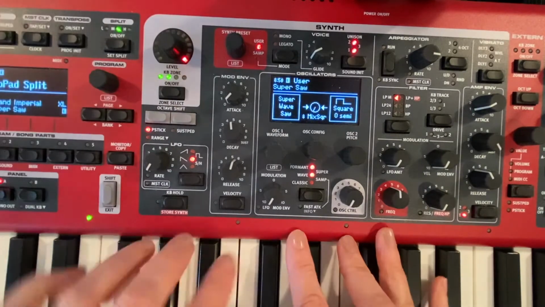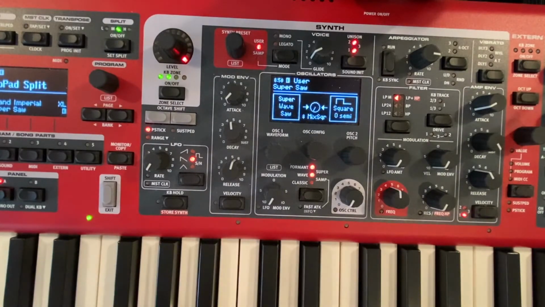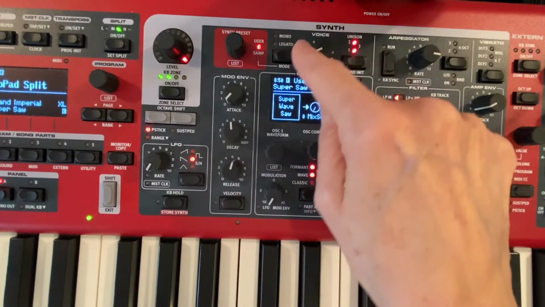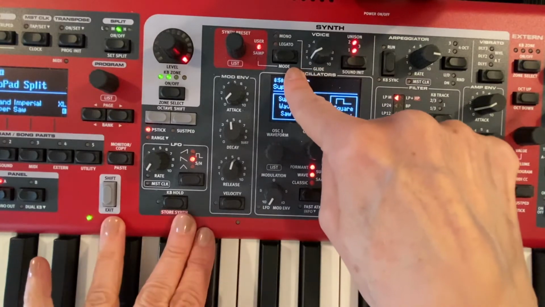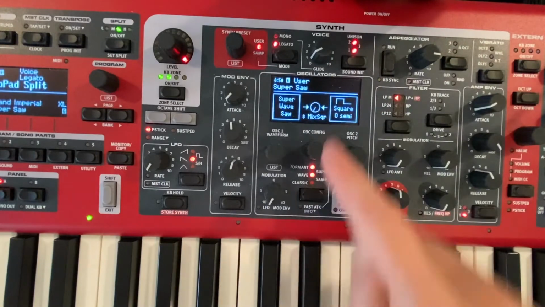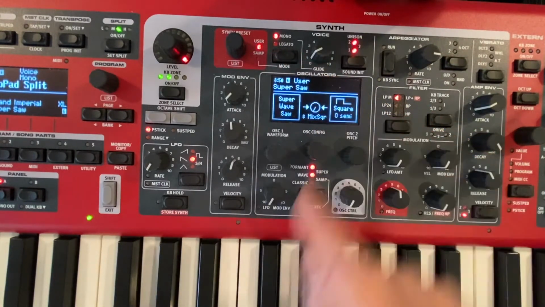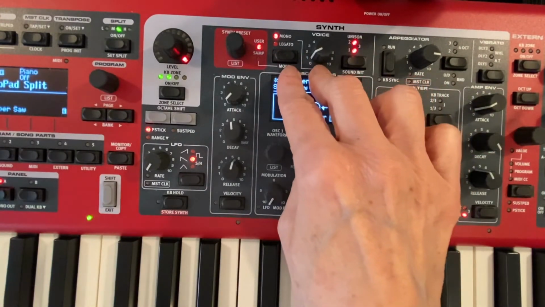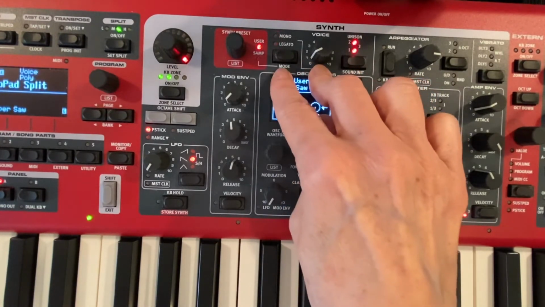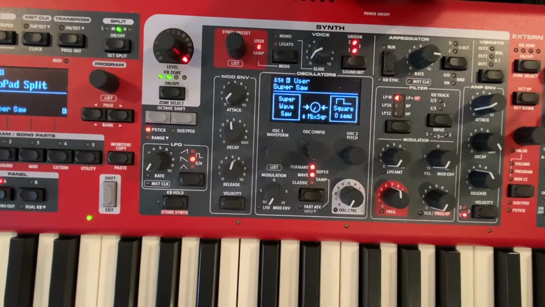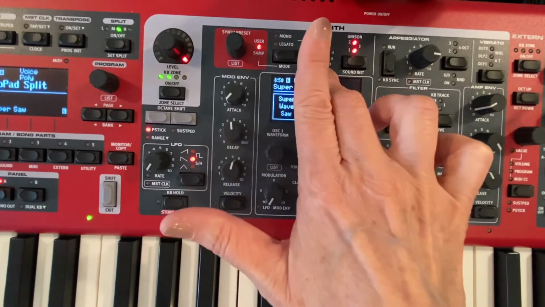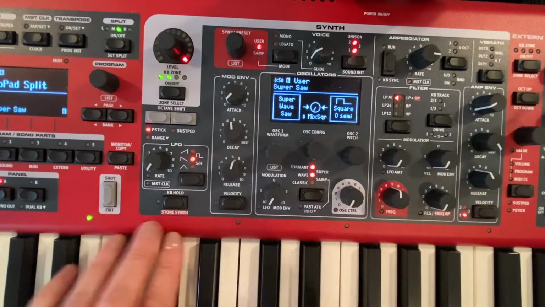So the way that you access your patches is a little bit tricky. You have these buttons right here. It says mono and legato. But there's also mode underneath that. So if you just hit that button, it's going to activate mono and legato. Let's turn the piano off. So now your pad is just mono. Now it's full poly. So that changes how your pad is going to sound.